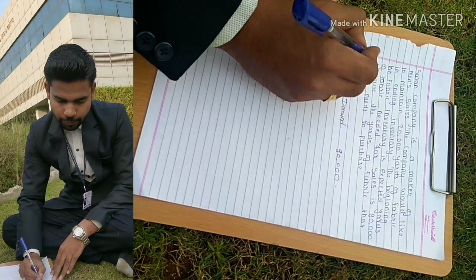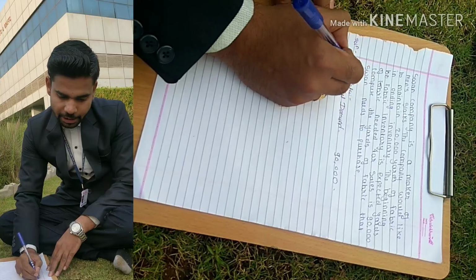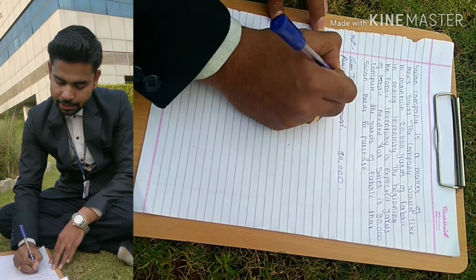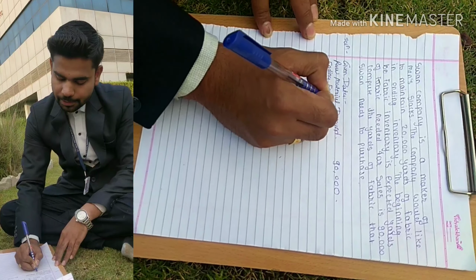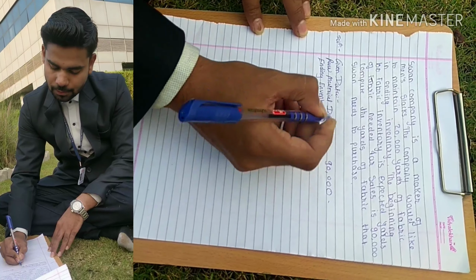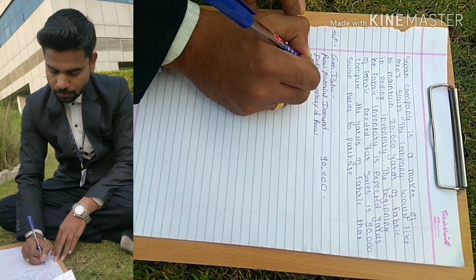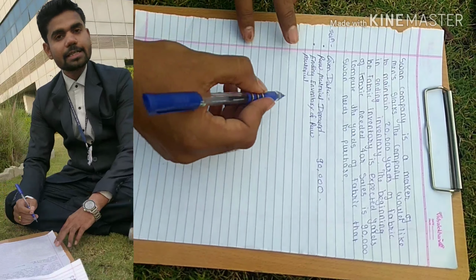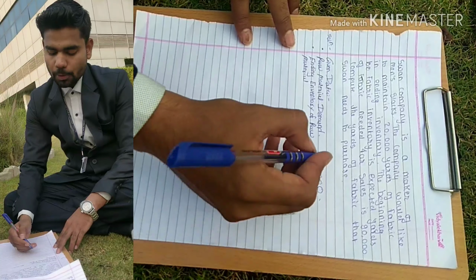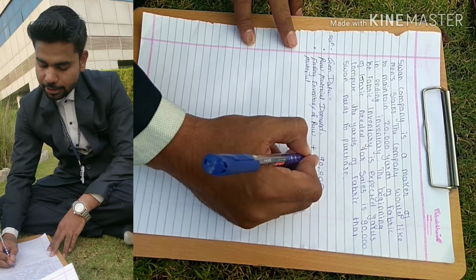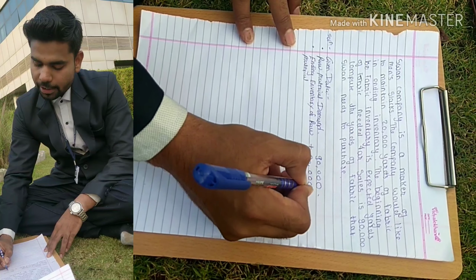After that, we have given the ending inventory of the raw material. As it is the ending inventory of the raw material, we should add it to the previous amount. That is, we should add the 20,000 to the 90,000.